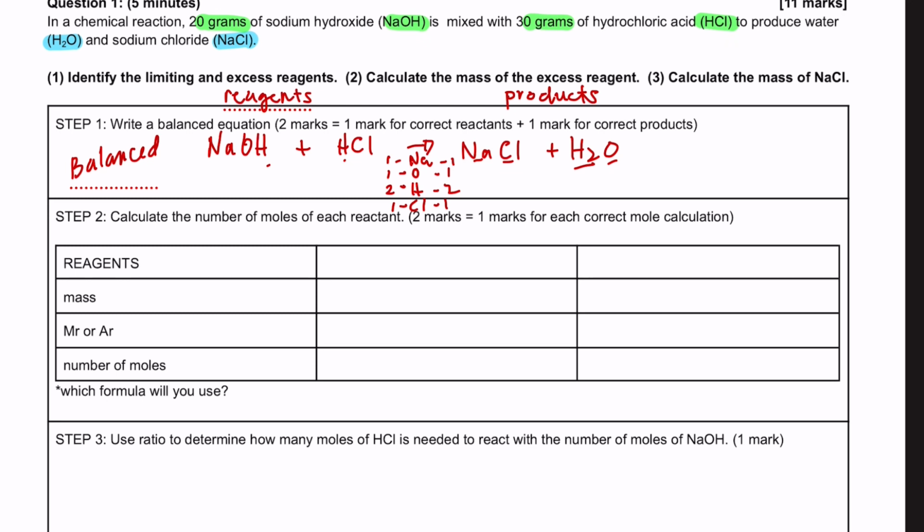Okay? So let's write down the reagents. So we have sodium hydroxide and hydrochloric acid. Mass. Mass is how many or how much we used for the reaction. So it says we got 20 grams of sodium hydroxide and 30 grams of hydrochloric acid. Okay? So the next step we have to do is to calculate the MR, molecular mass, or relative atomic mass of sodium hydroxide and hydrochloric acid.